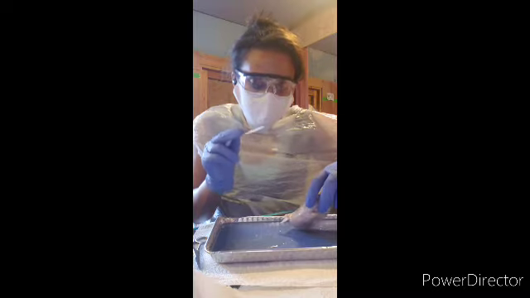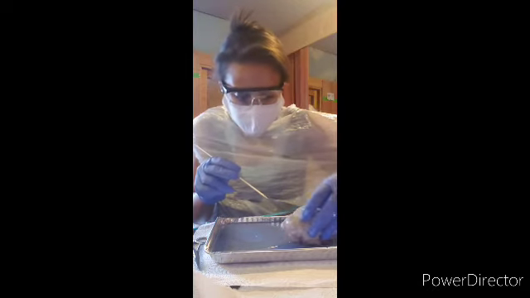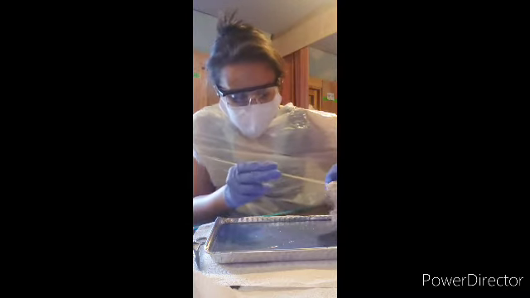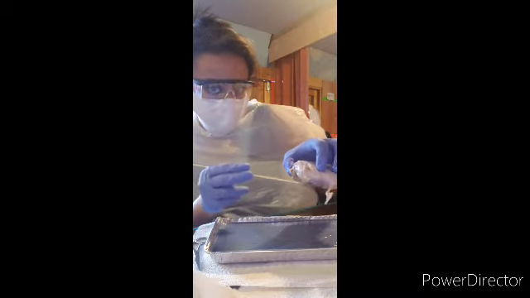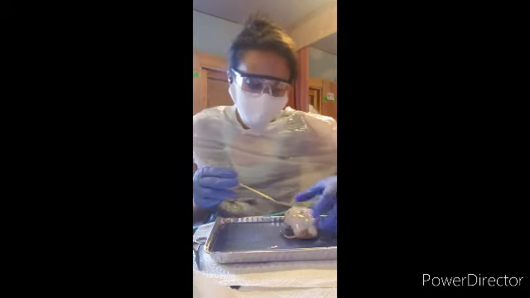Now the temporal lobe should be right here in this area of the brain. As you can see, where I'm pointing, where I'm circling out, that should be the temporal lobe.